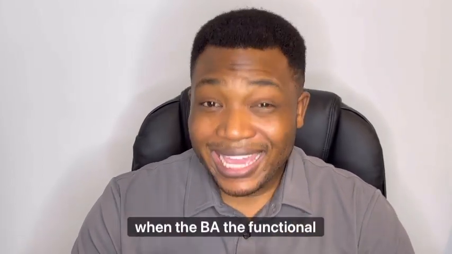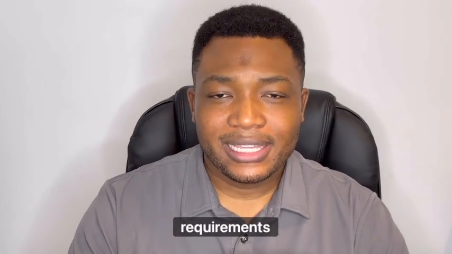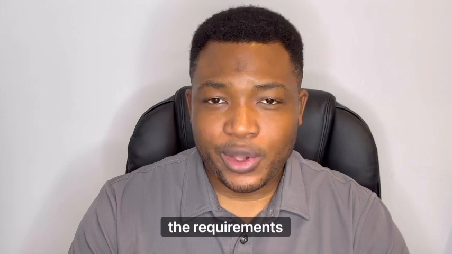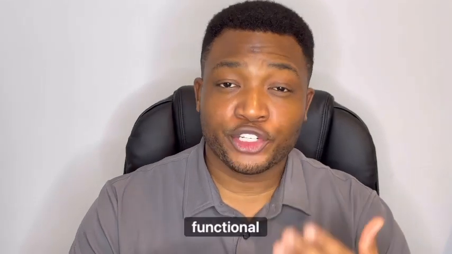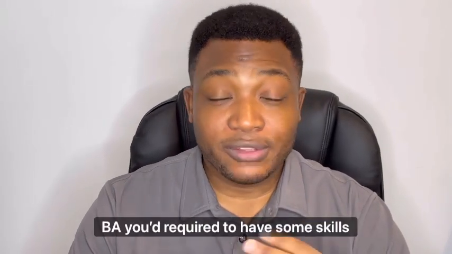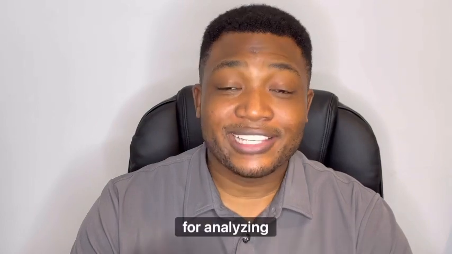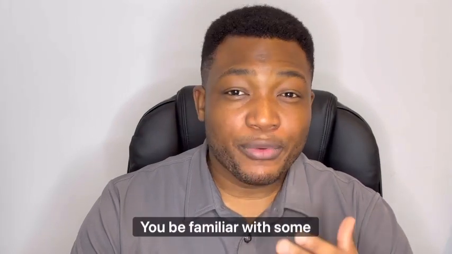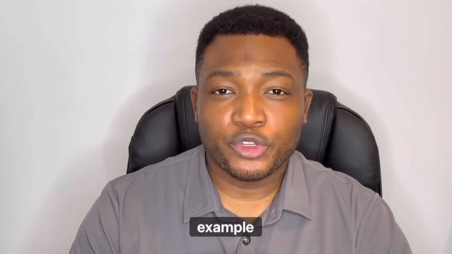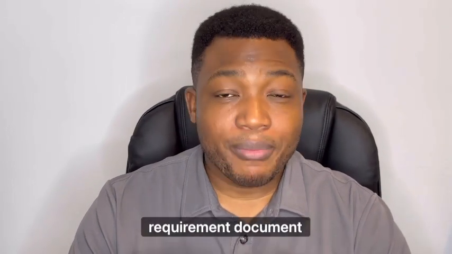Now, when the functional BA gathers all these requirements, then he analyzes the requirements. So if you're a functional BA, you'll be required to have some skills for analyzing requirements. You'll be familiar with some tools. For example, you should be able to write a BRD. A BRD is a business requirement document.